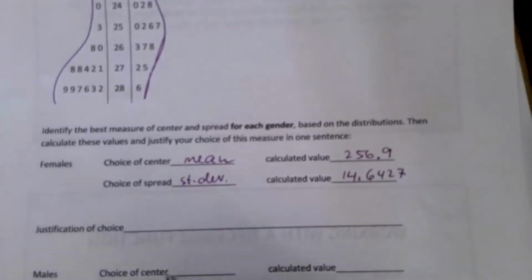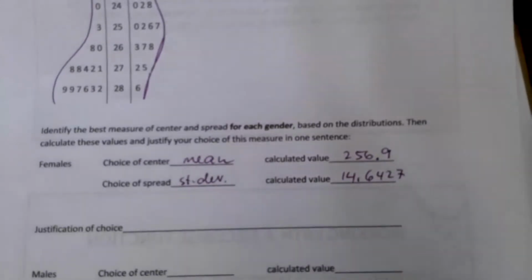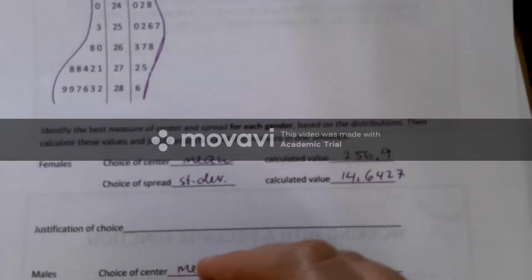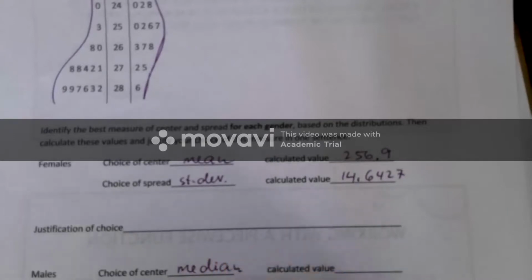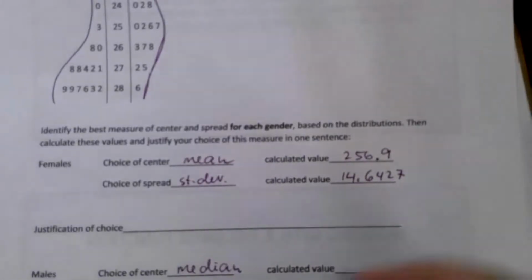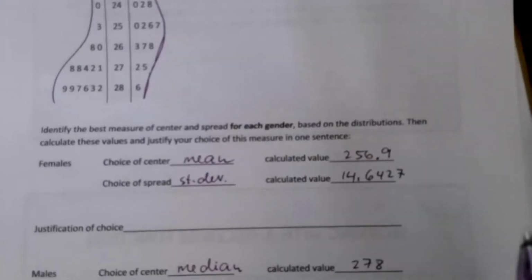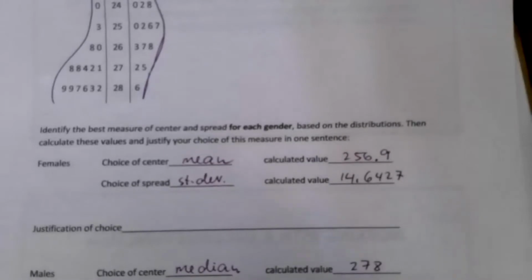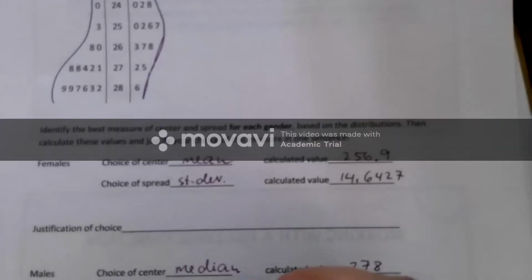So for the males, the choice of center would be the median. And I forgot what it was. Let me go back. It was 278. And for the choice of spread, we said we're going to use the IQR, which is 18.